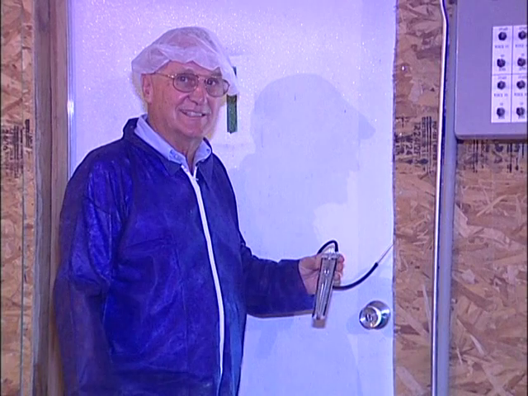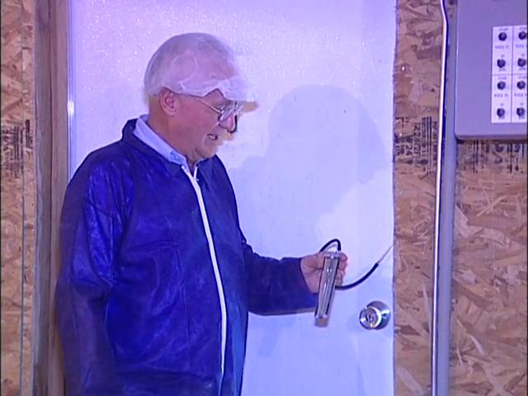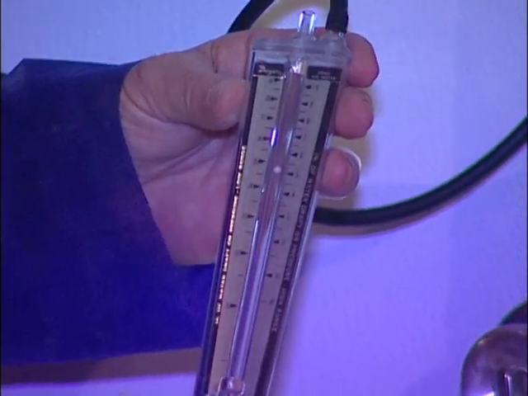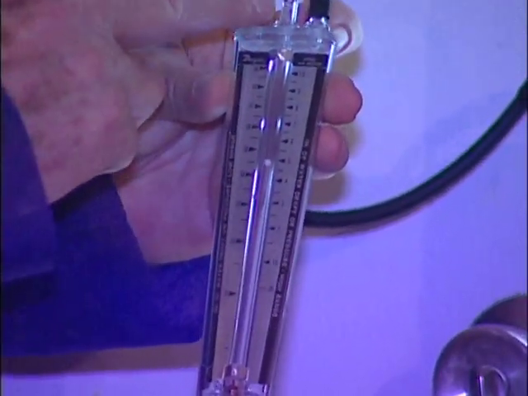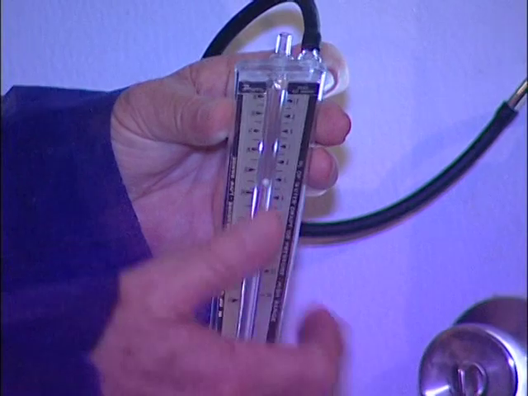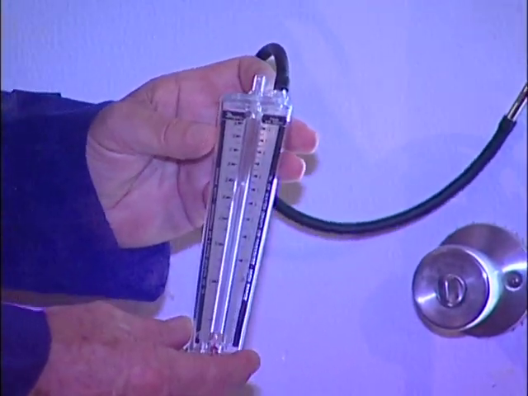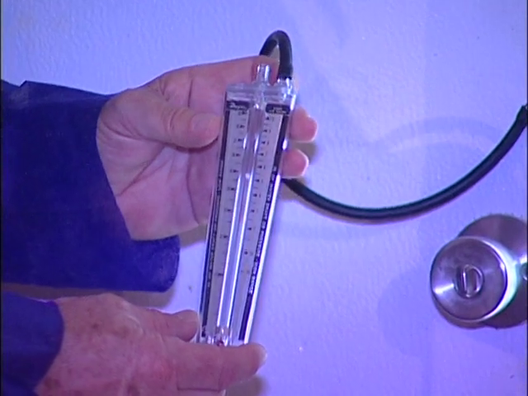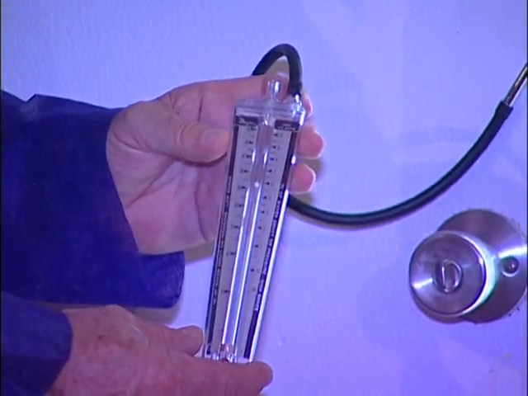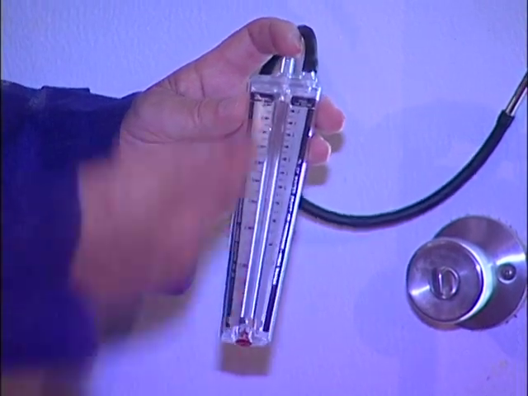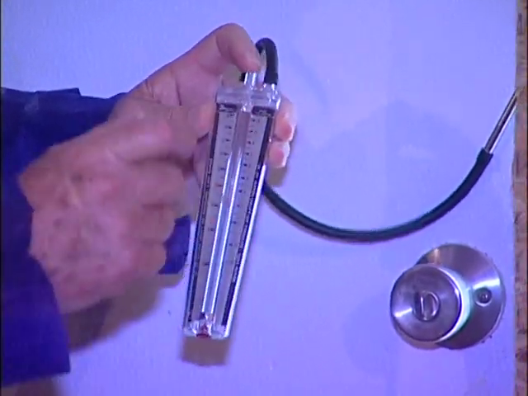With one 36-inch fan running, I've got a pressure drop of 0.05. Now we're going to turn on another fan. When the other fan comes on, you're going to see the pressure go extremely high. So I'm going to have to stop this up and read the high side of this. All right, as you can see, the pressure went completely out of sight.